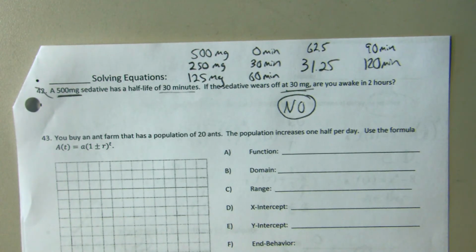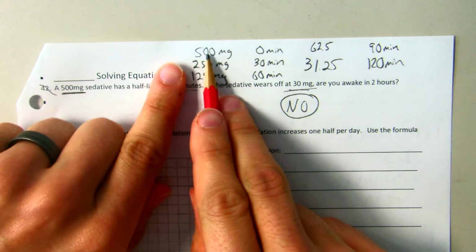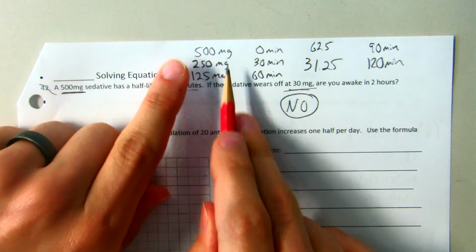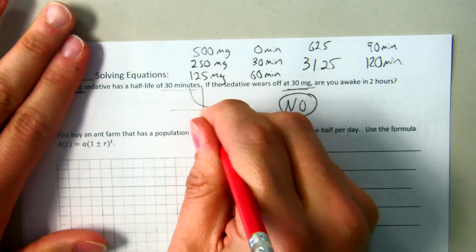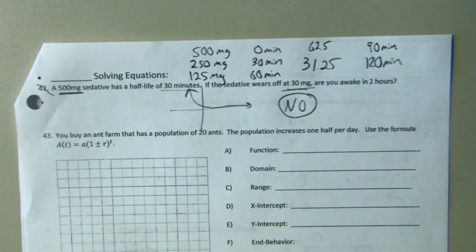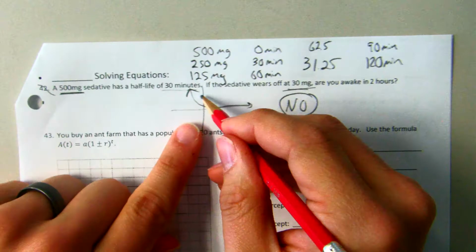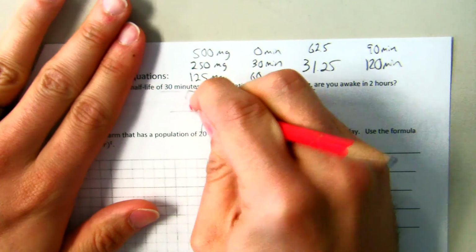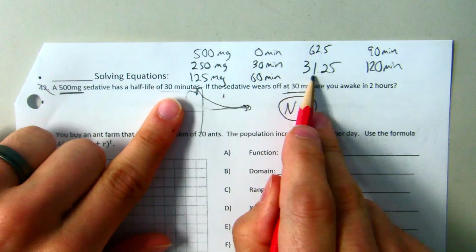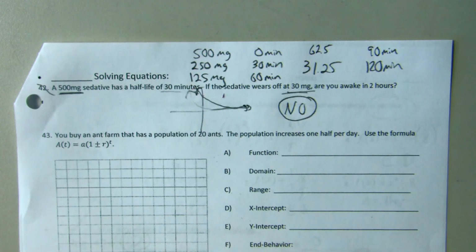So the reason why this fits in this topic is because this is exponential decay. Half and half and half and half. If you tried to graph this, it would look like that. I guess it'd start up a little bit higher. Pretty soon, half of next to nothing gives you even closer to nothing.